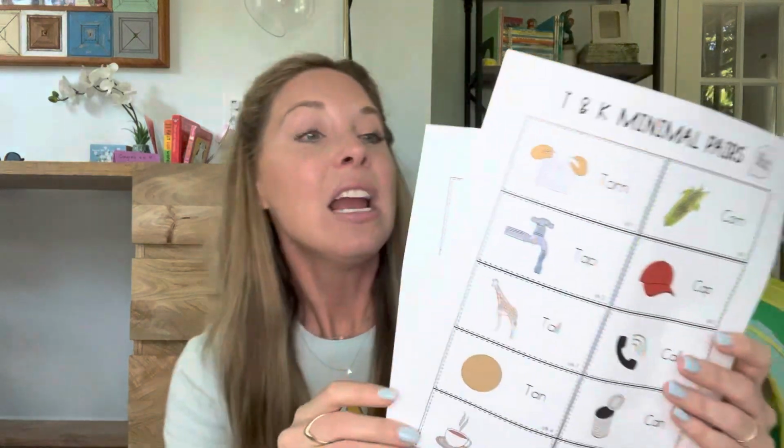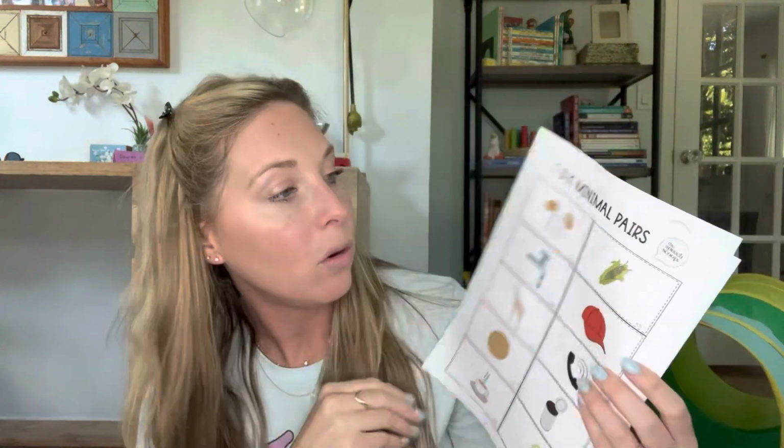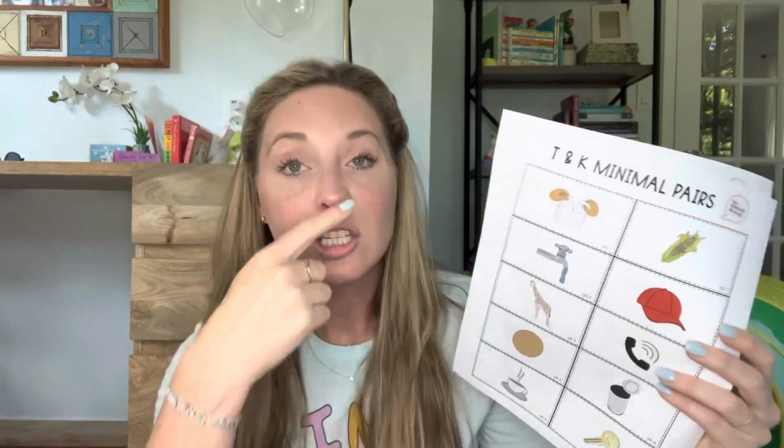Also, if your child is fronting or backing sounds, you can check out our T and K minimal pairs for free on our Teachers Pay Teachers store at the Speech Scoop. I've linked it down below. And so again, a wonderful example of T and K. So we have torn and corn. So 2 different, I'm using my speech sound hand cues. I've got my minimal pairs. And each time you're telling your child, I'm looking for torn, and see if they can tell the difference. And then you say, oh wow, what did you find? And then they say corn. You say, oh, you mean torn. And you can show them the corn picture to show them what they're actually saying.